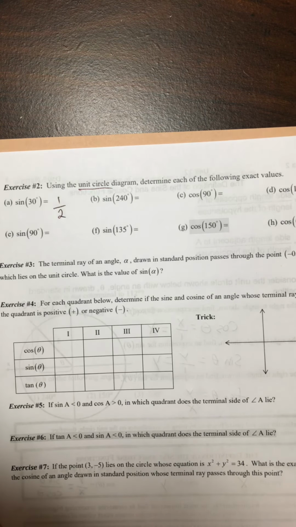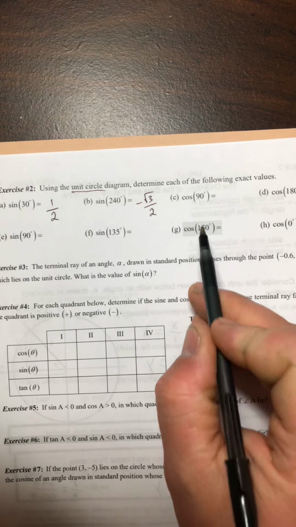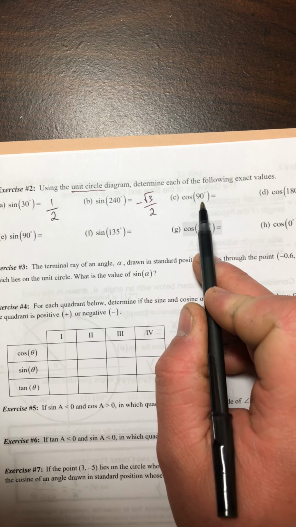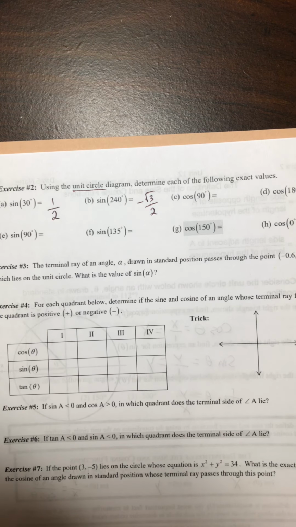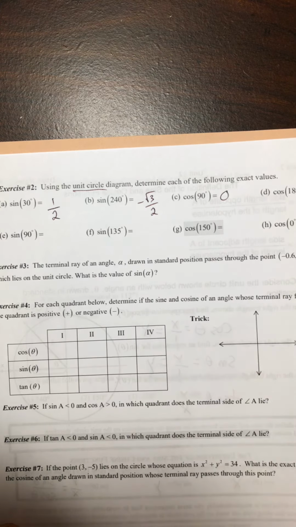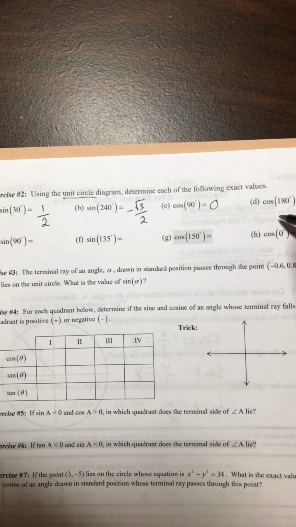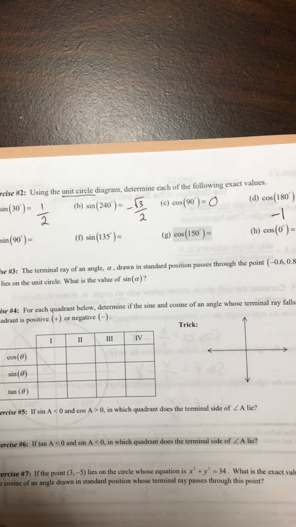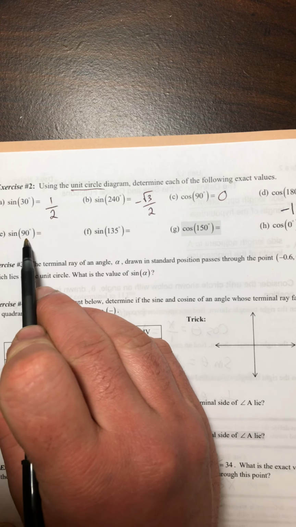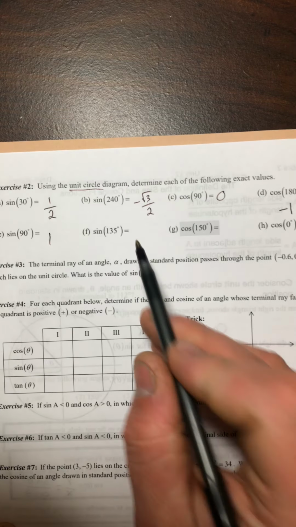Sine of 240 we just did. That was negative radical 3 over 2. Cosine of 90. Put it in your calculator, or think: cosine is the x coordinate at 90 degrees on that unit circle. What's the x coordinate at 90 degrees? That should be 0. Cosine of 180. What's the x coordinate at 180? Well, it should be -1 because it's on the unit circle. Keep going. Sine of 90 was the y coordinate at 90. Should be 1.